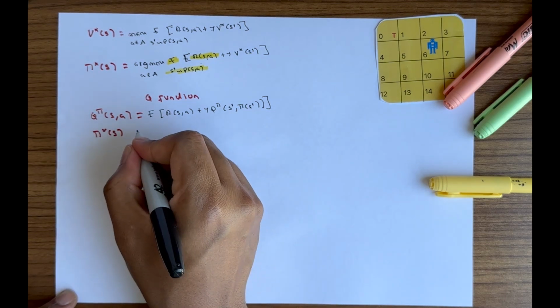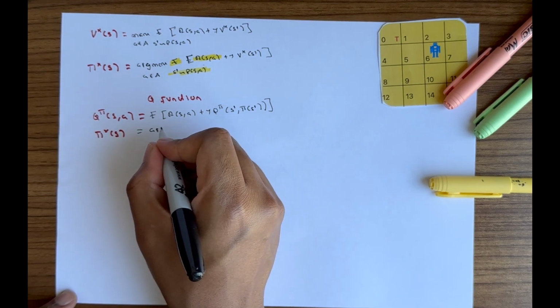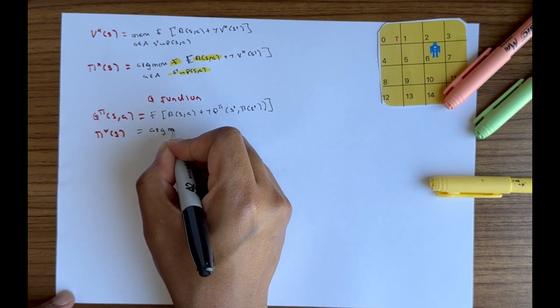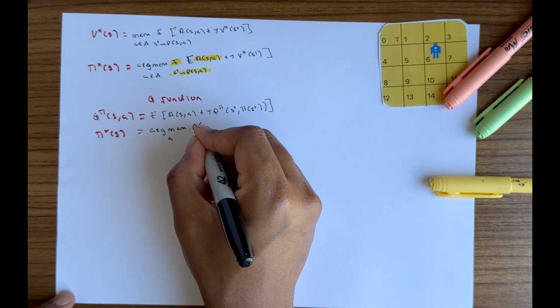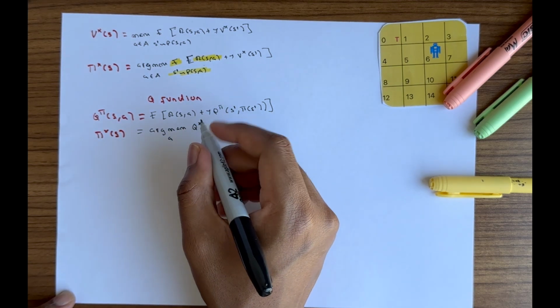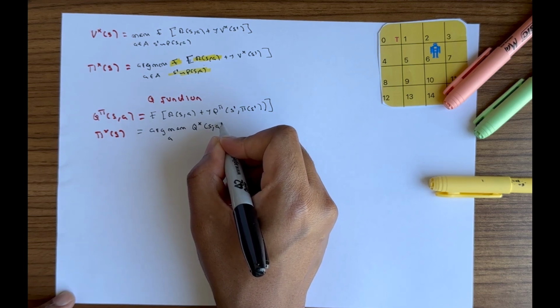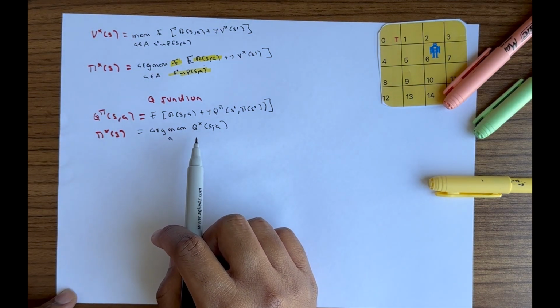I don't want to go into detail of how the policy is gotten from the Q function, but it is something like this: argmax over a of Q star, if we manage to find it, of a state and action. Don't worry, I will introduce an example here.